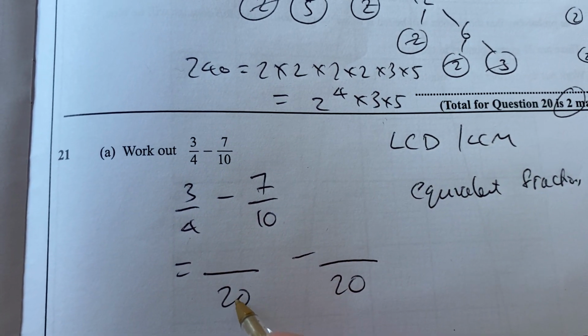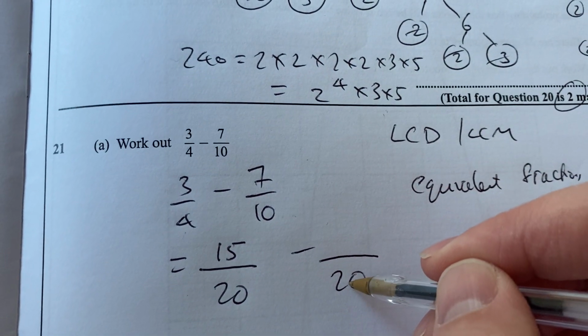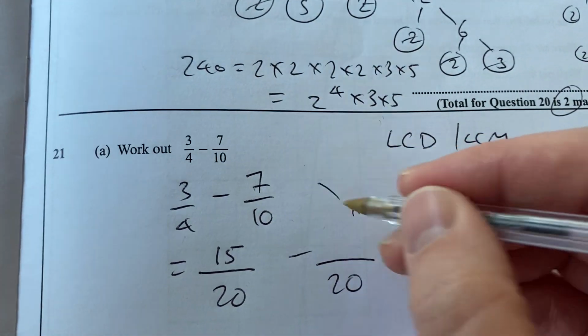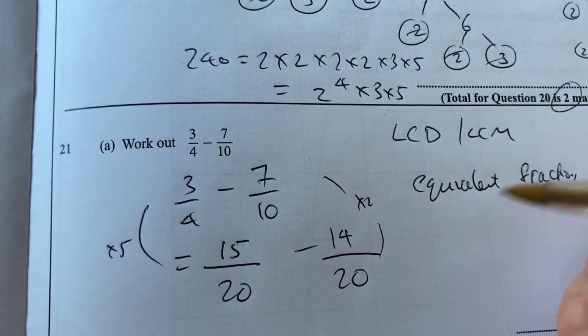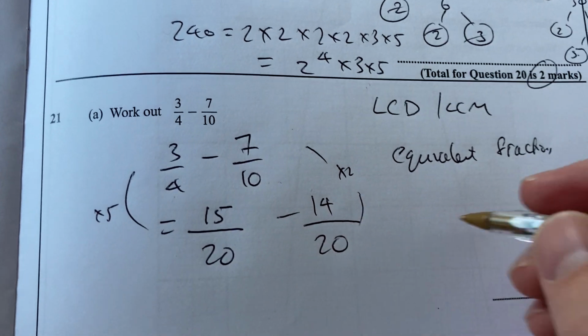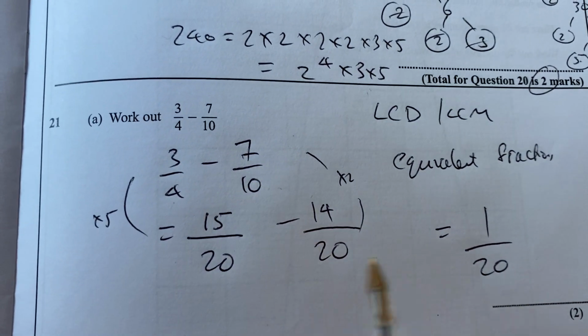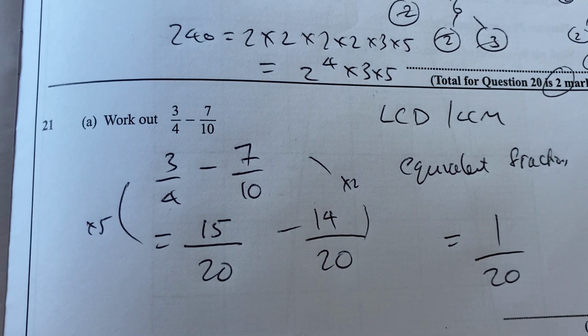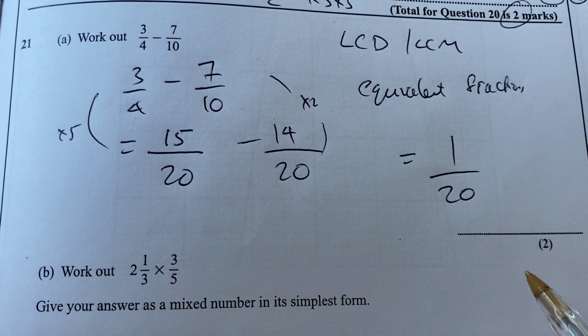4 times 5 makes 20, so 3 times 5 is 15. 10 times 2 makes 20. Times that by 2, times that by 5, so that's going to be 14. 15 minus 14 is 1. Remember, do not subtract the denominators, only subtract the numerators. And that'll get you 2 marks there.